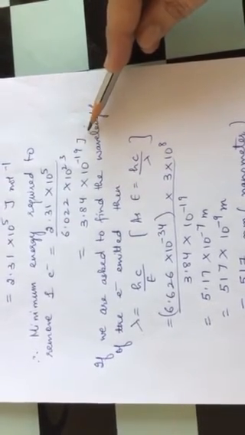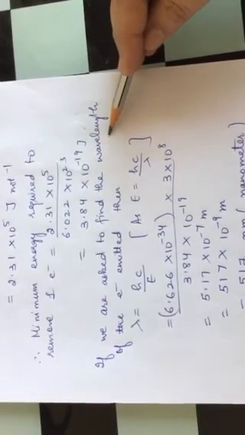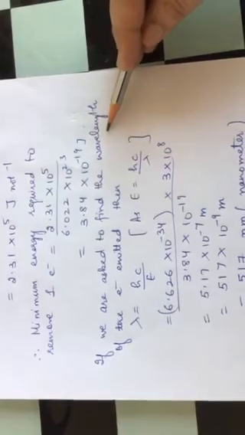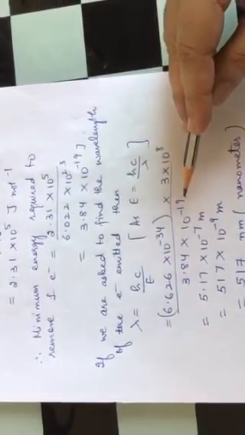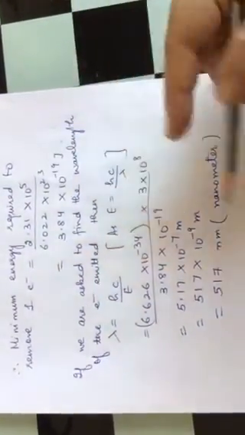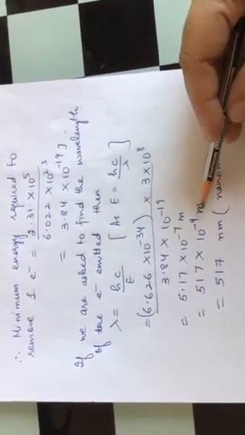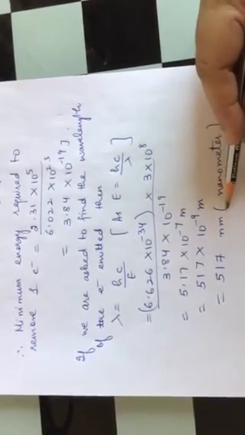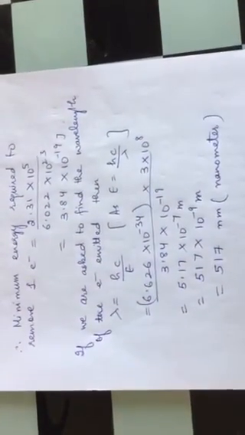But once the electron has been emitted and it starts moving towards the positive anode, the positive potential, then the wavelength associated with the wave of the electron can be given by the formula lambda is equal to hc by E, and it turns out to be 517 × 10^-9 meter. We all know that 10^-9 meter is 1 nanometer. So the final answer becomes 517 nanometers.